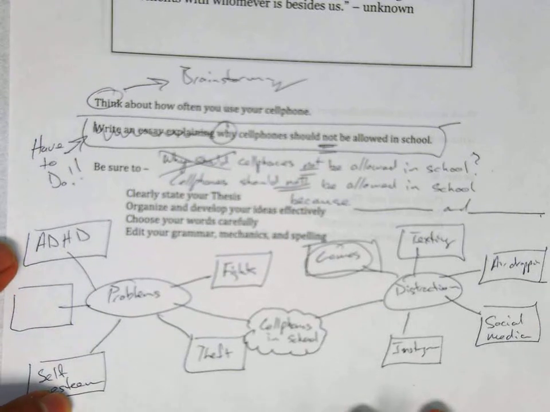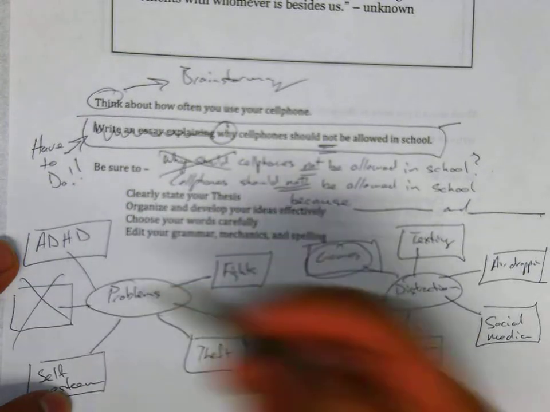What other problems are caused by cell phones? I don't know. So we don't have to put anything.